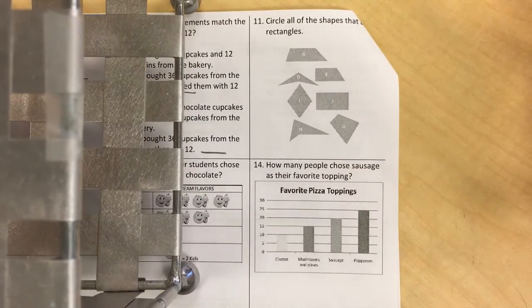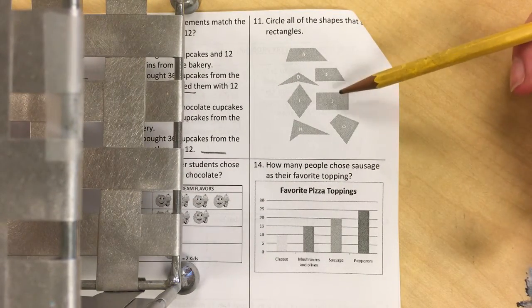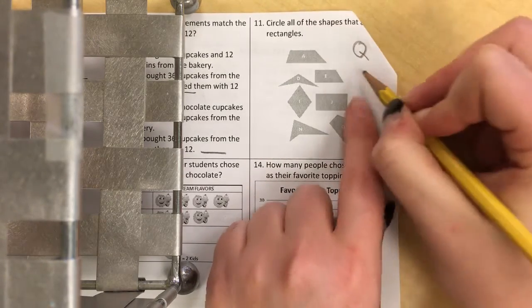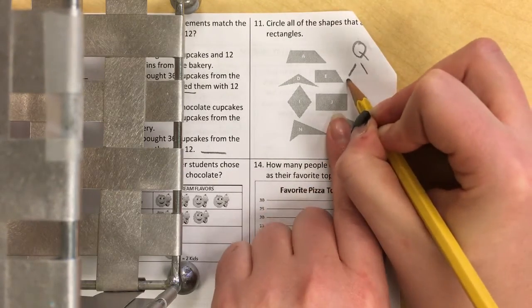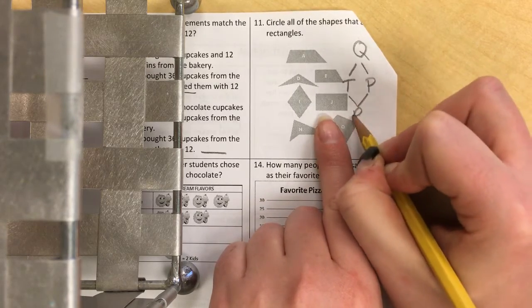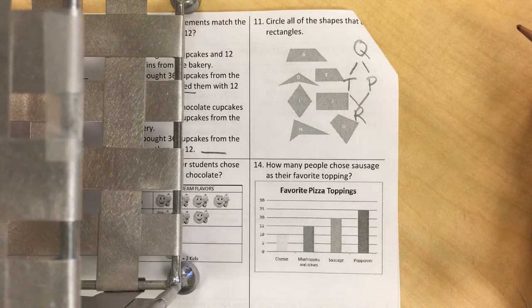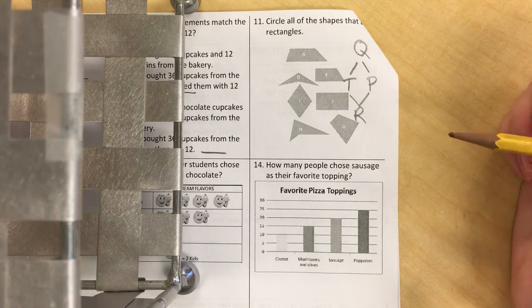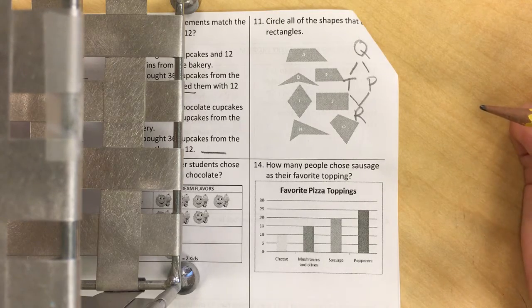Number 11, circle all the shapes that are rectangles. I'm not going to answer this one for you, but I will remind you that a rectangle is a quadrilateral. It does have parallel sides. And then it has something else extra that we talked about in class having to do with the corners. So pay attention to the corners as you answer this problem and shade in your answer.